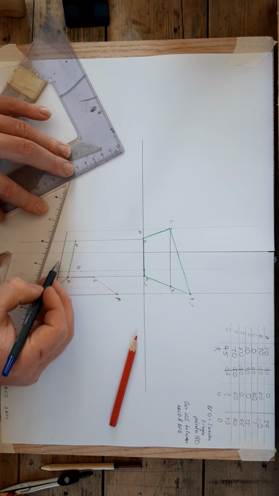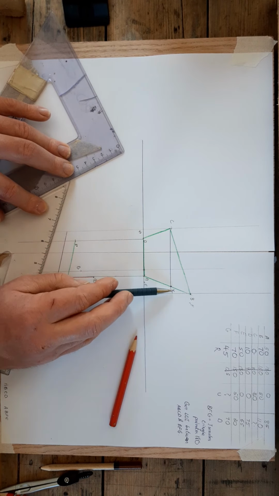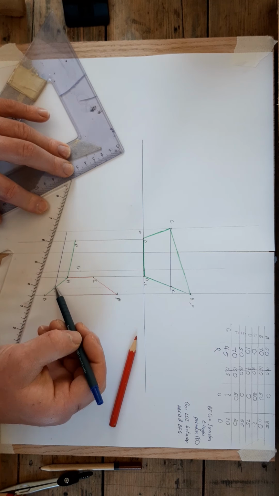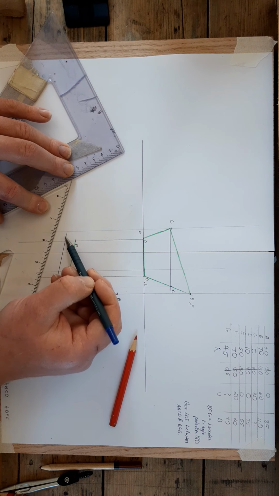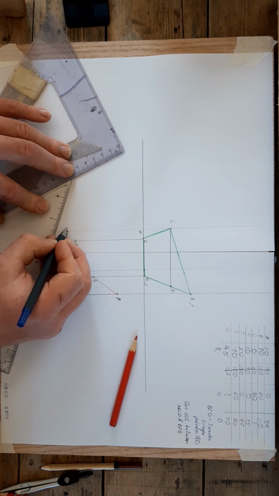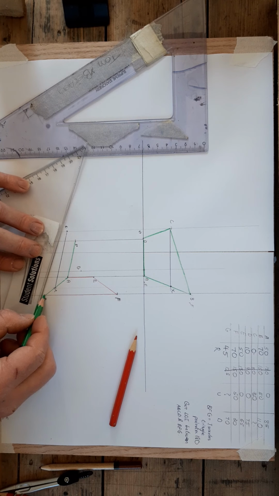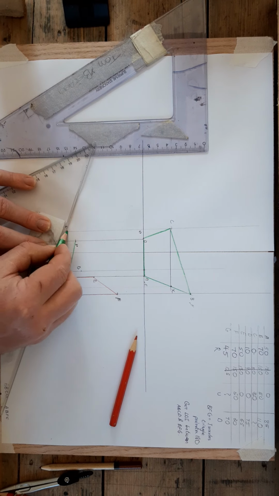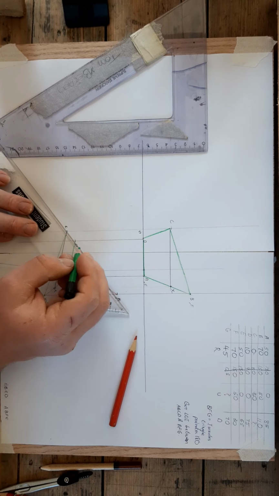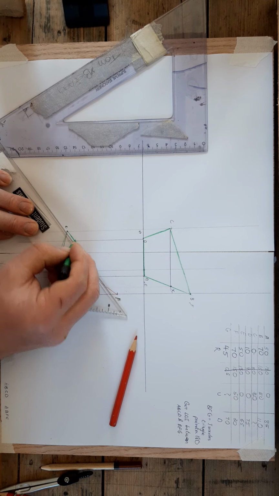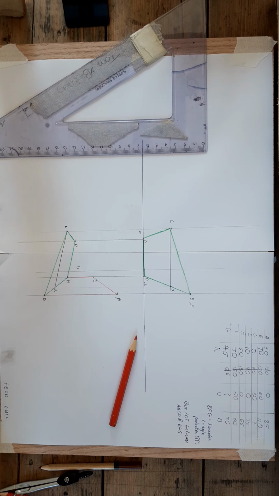That line that I've drawn there is on the surface ABCD. So that means this has to be C. So I have found C now down in plan, which means I can complete my plan of my object. That's very, very important, that step.